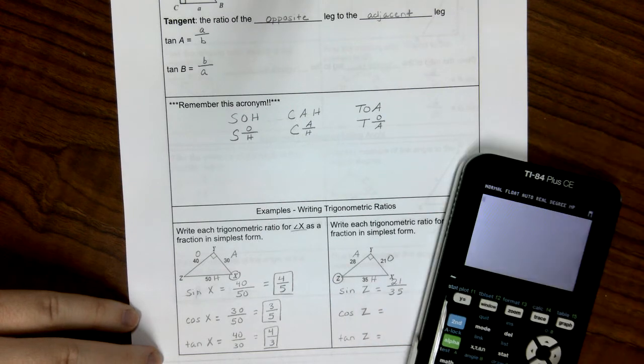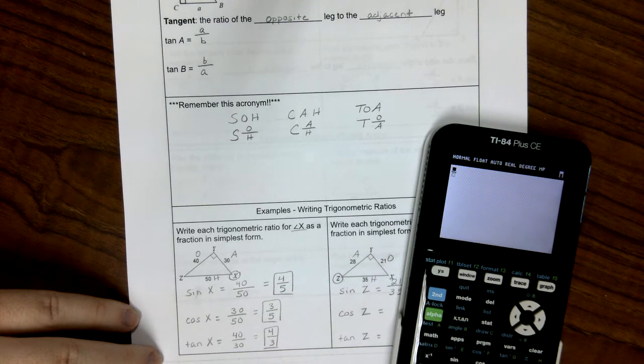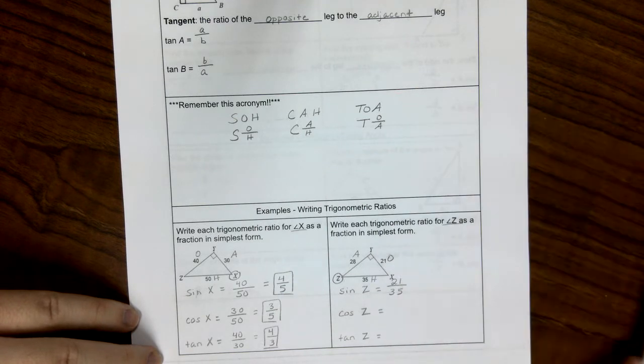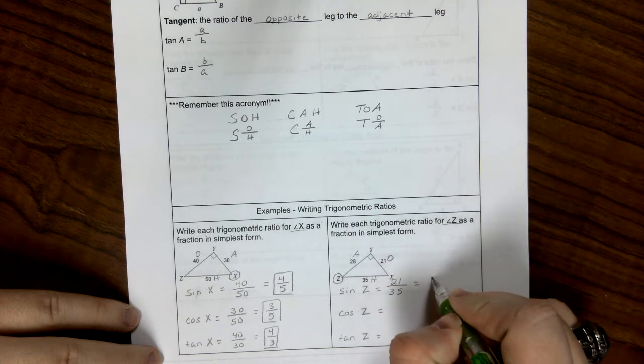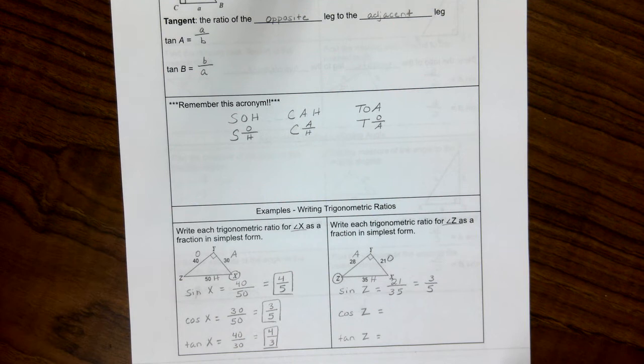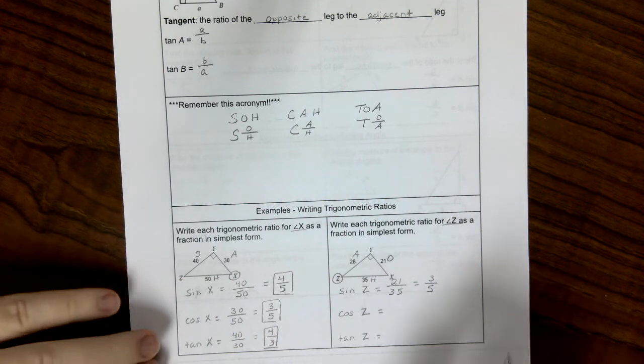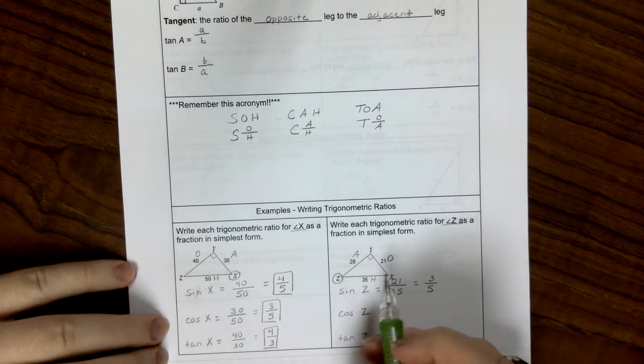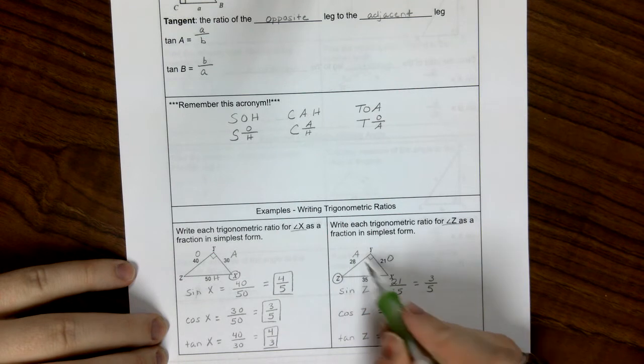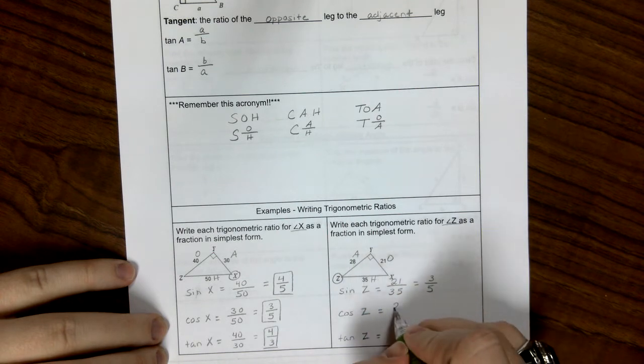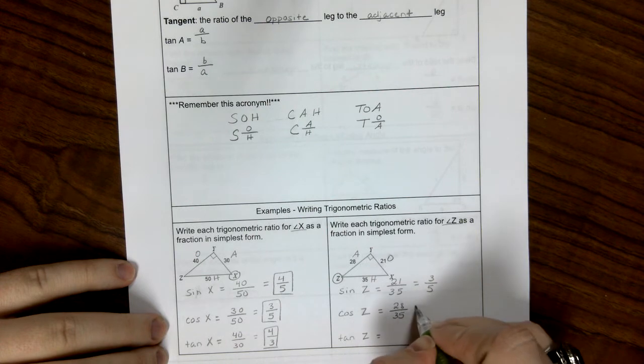And you could use Alpha Y equals to type that in if you don't know how to reduce it. 21 over 35, we get 3/5. All right? Cosine Z. Cosine is adjacent over hypotenuse. So I'm going to do my adjacent 28 over hypotenuse 35.